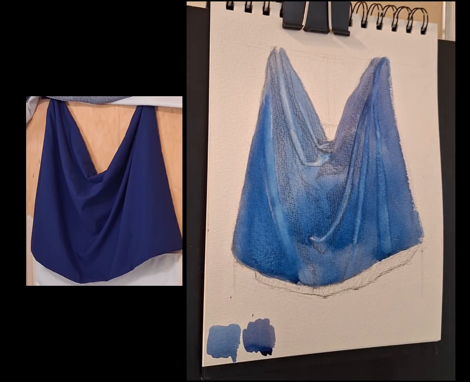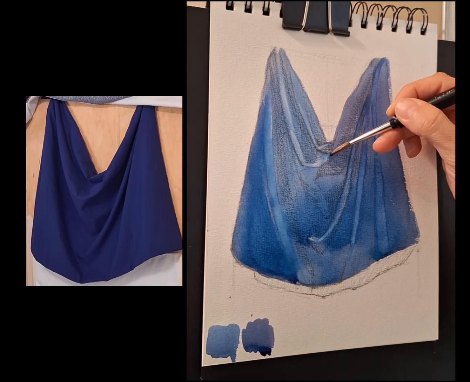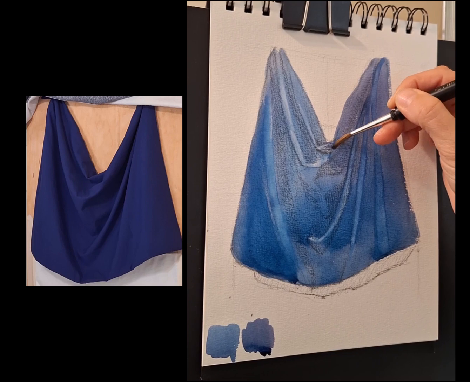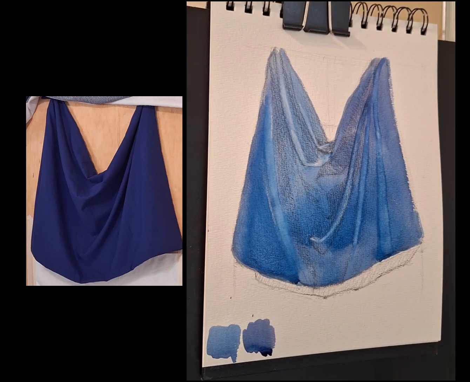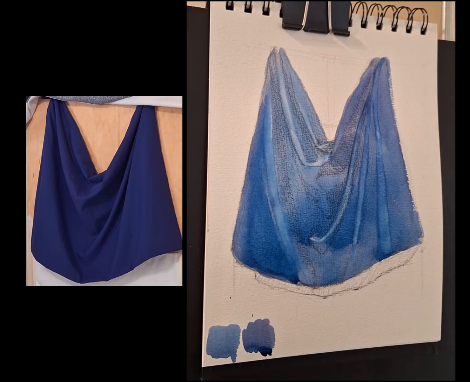All right, so those are nice, good little built-in reminders of where the fabric is lighter, basically. But now that the first layer is drying up, you can see how fast it becomes much lighter.